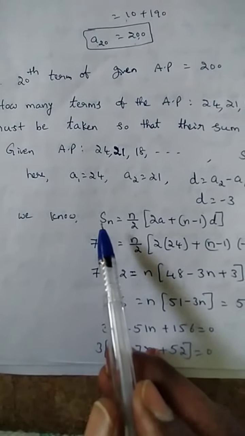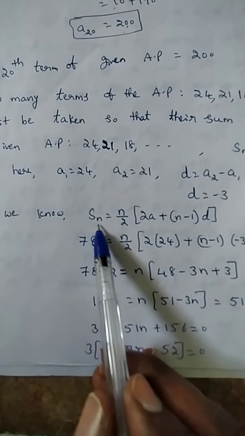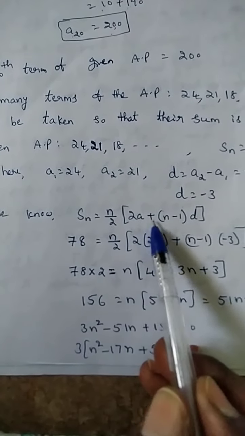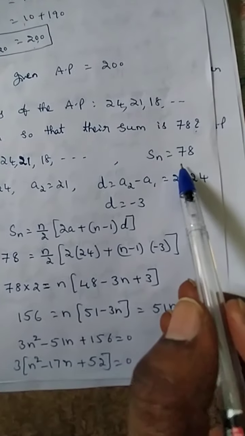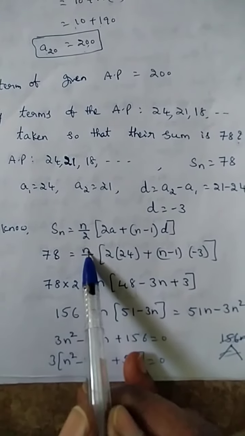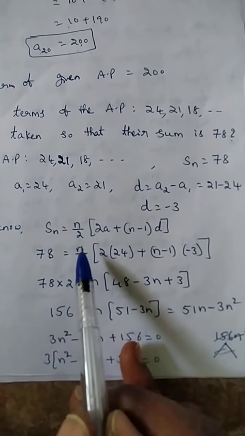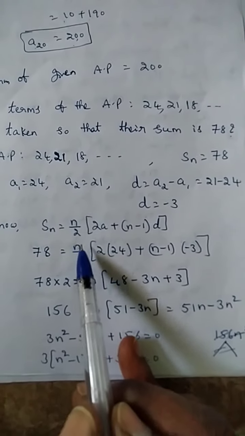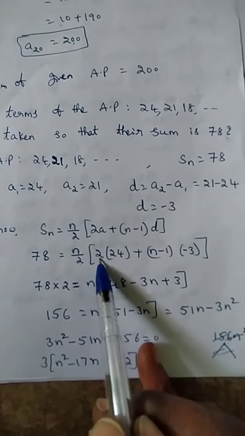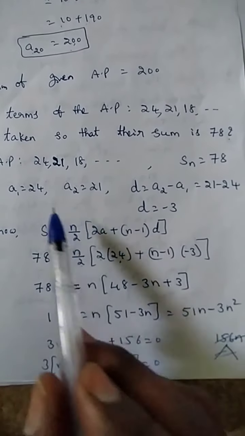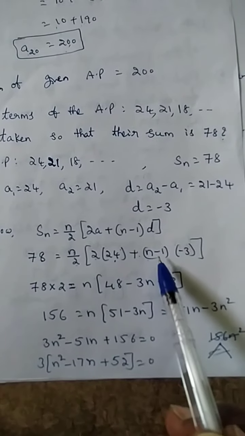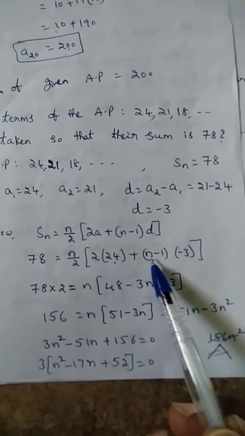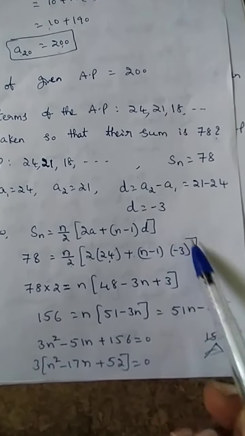Then we know that the sum of n terms of an AP, Sn, is equal to n by 2 into (2a plus (n minus 1) into d). Sn is 78, as given in the problem, that is equal to n by 2 into (2 into 24, plus (n minus 1) into d, where d is minus 3).